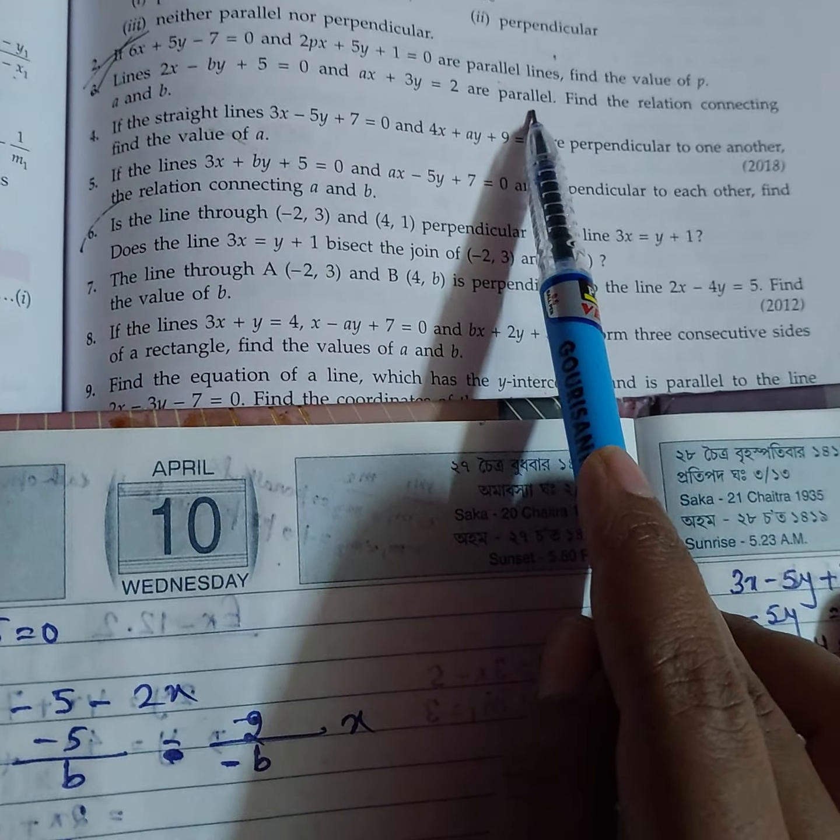Now since they are perpendicular to each other, the product of this slope and this slope should be equal to minus 1. So that is b minus 3 by 6 into 1 by 2 is equal to minus 1. That implies b minus 3 is equal to minus 12. That implies b is equal to minus 12 plus 3, that is equal to minus 9. Okay. Now come to the next sum, that is sum number 8.